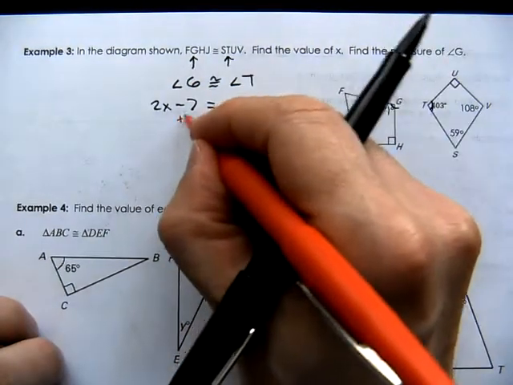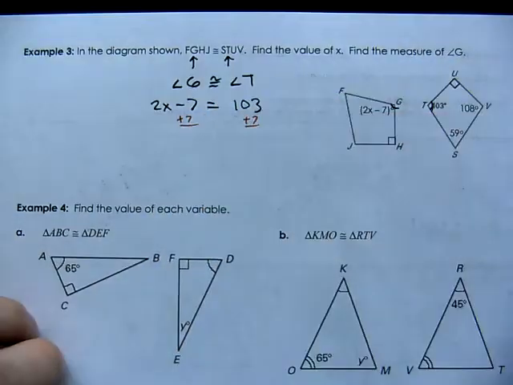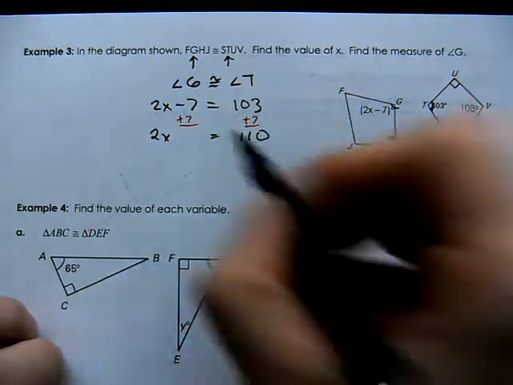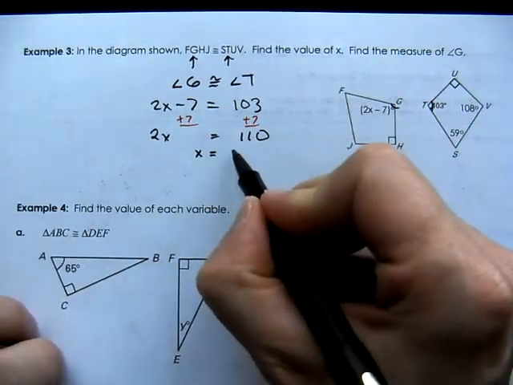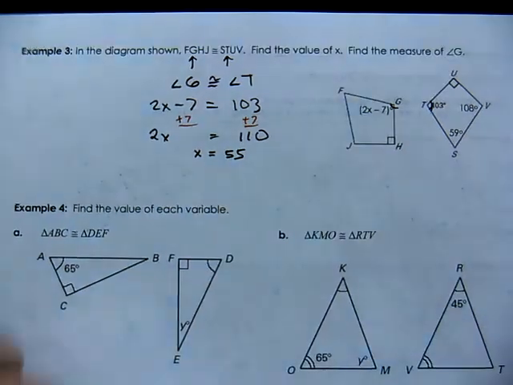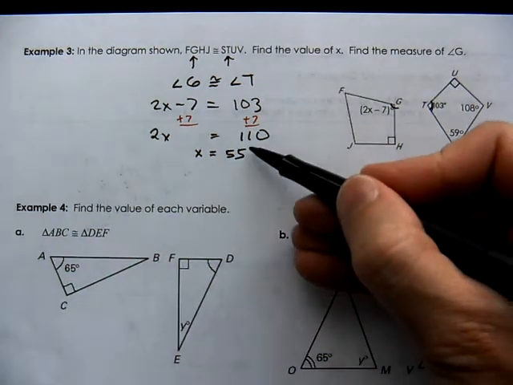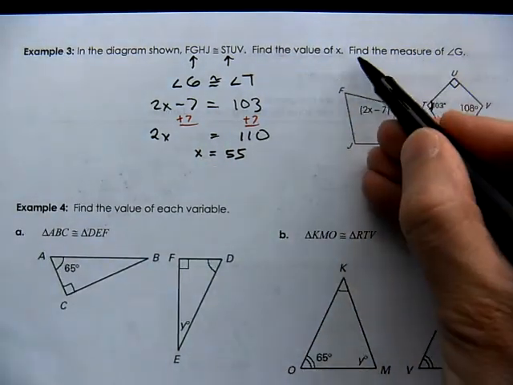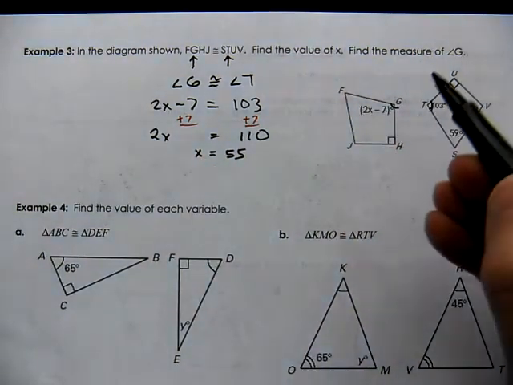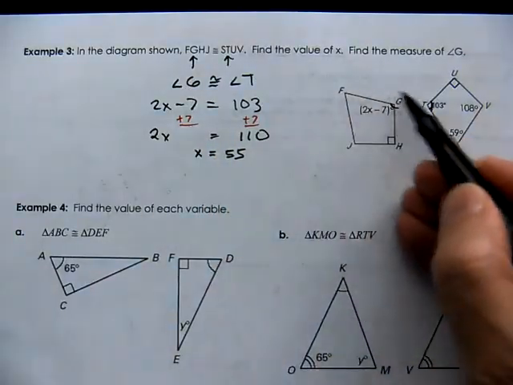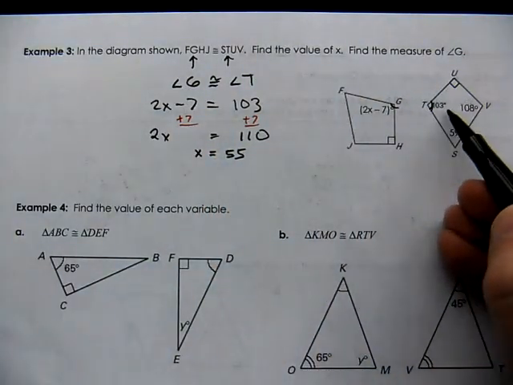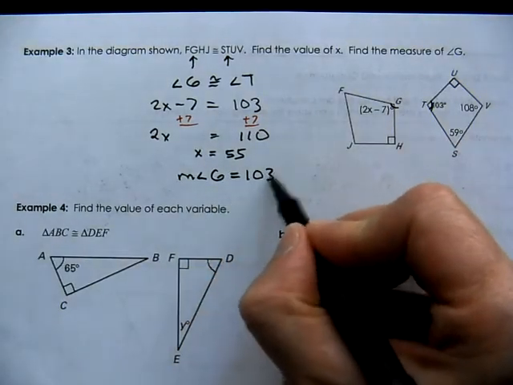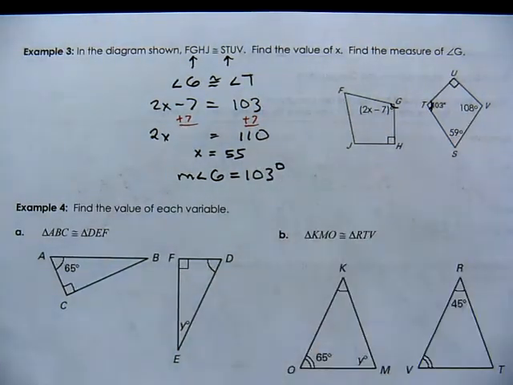Alright, so let's move the constant terms to the other side, to the right-hand side. So we get 2x on the left and 110 on the right, and then divide away the 2 so that we can isolate the variable, and there it is. X is 55. Again, it's not 55 degrees, because x is not the name of the angle. We found the value of x. Find the measure of angle G. Well, we know G is congruent with T, and angle G should be the same size as angle T. So we can say the measure of angle G is 103 degrees. And there are those two answers.